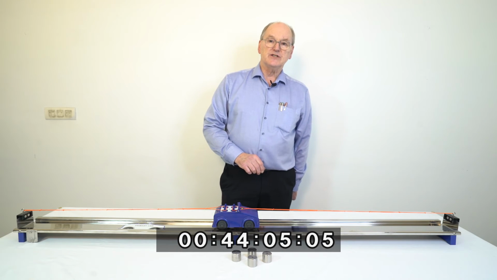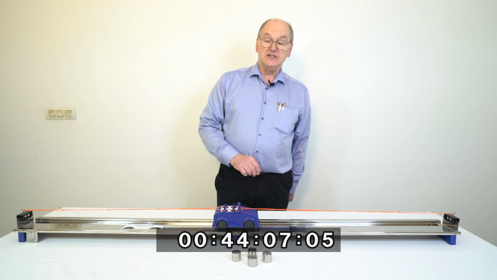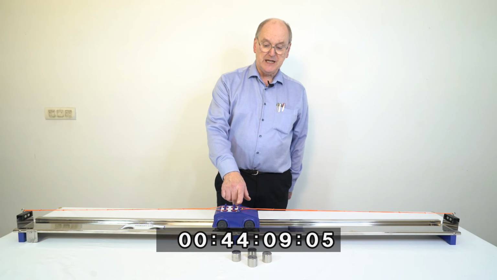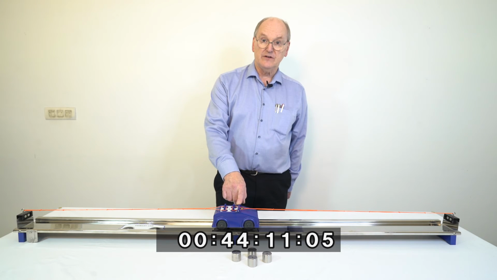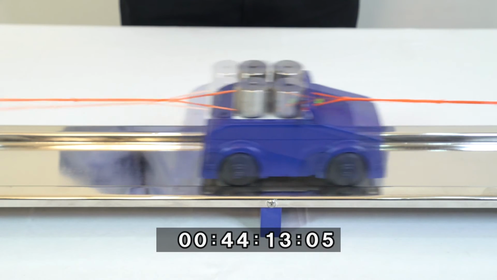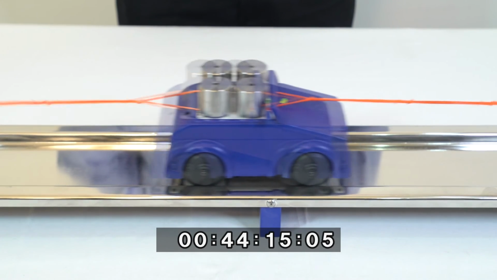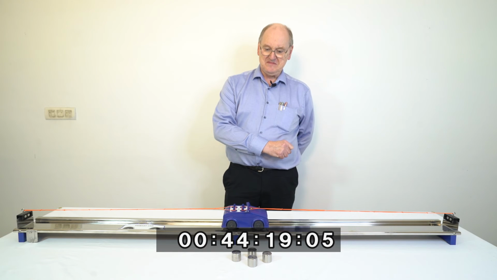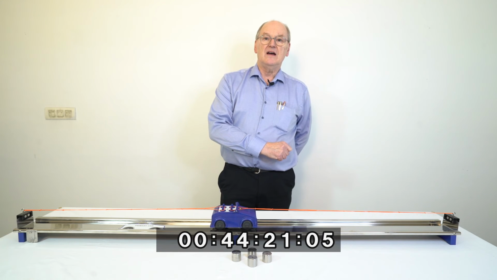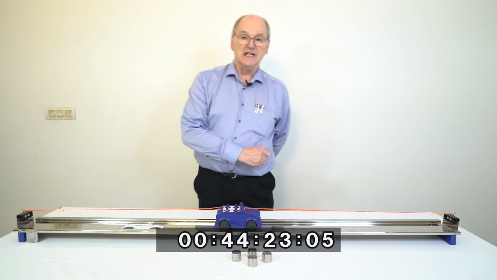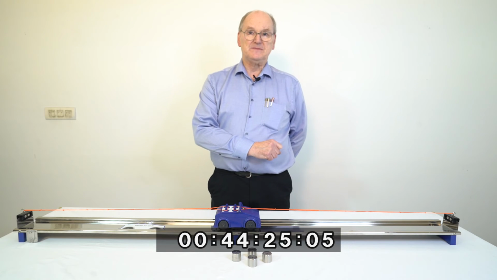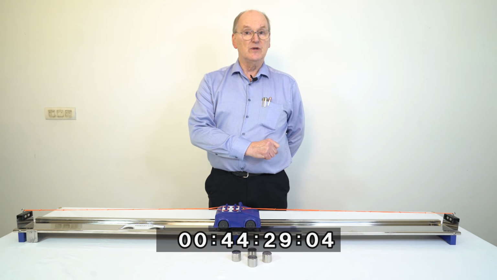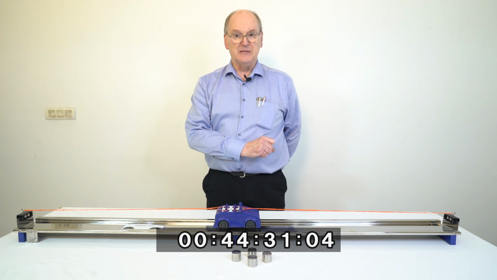With the car connected to the software, click Start Stop and displace the car either to the left or the right. Measure the period of oscillation from the software. Then repeat the experiment with the car loaded with additional masses.